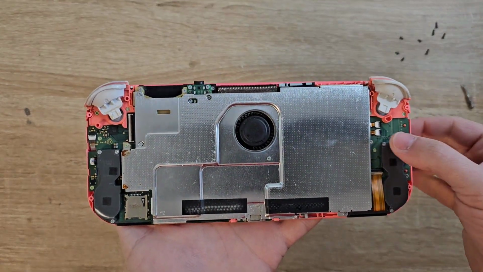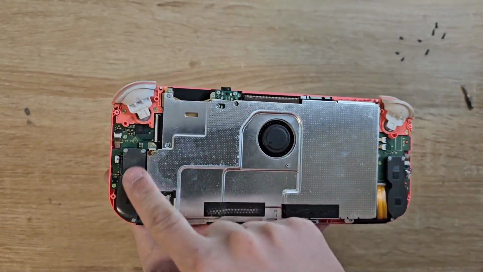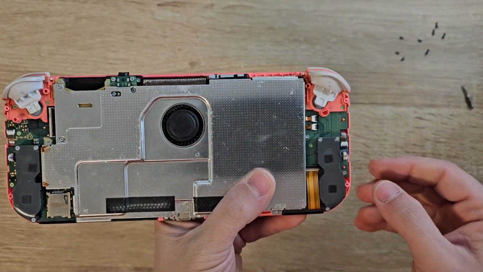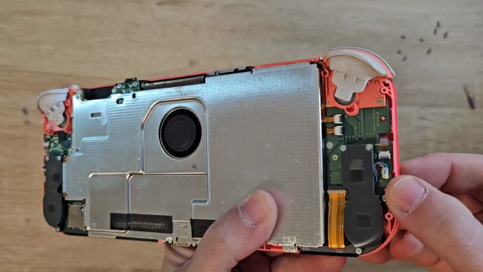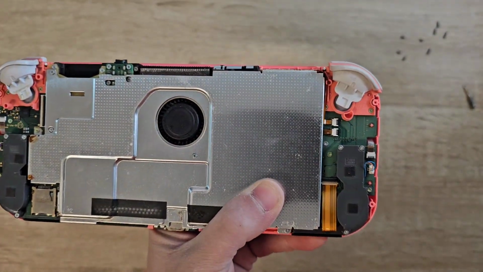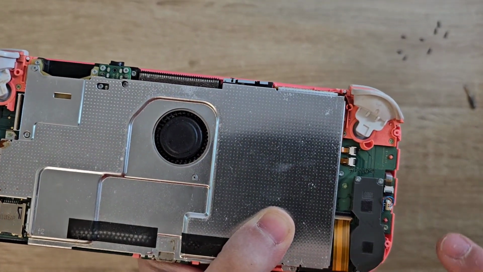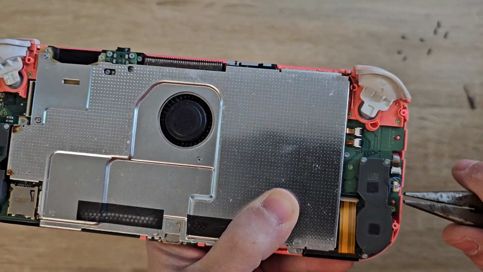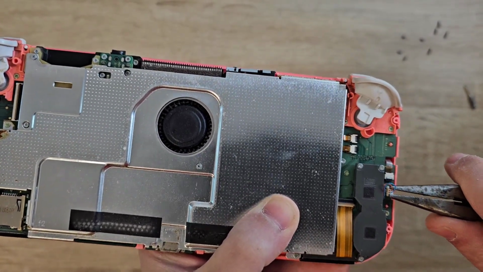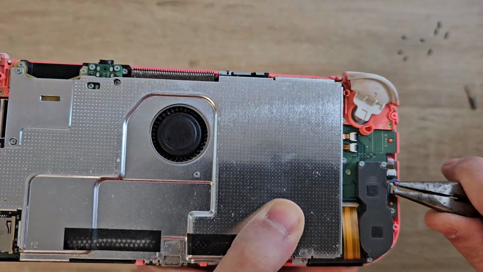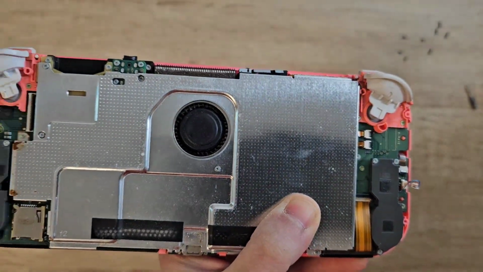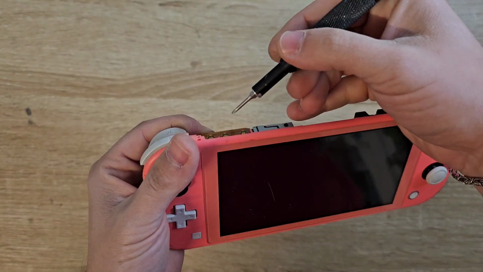As you can see, guys, this is the right speaker, this is the left speaker. So I will first try to remove the cable here for the right speaker, and I'll test the console. If it's working, that means the issue is here. Alright, now just turn it on and test.